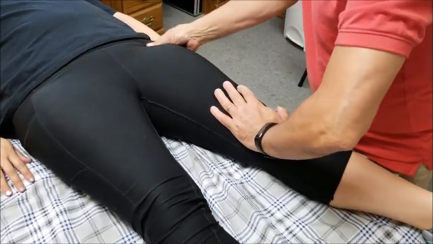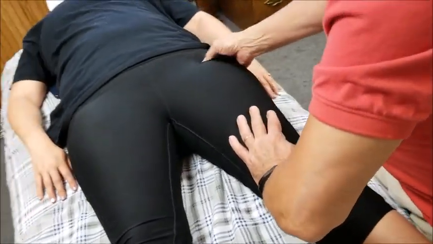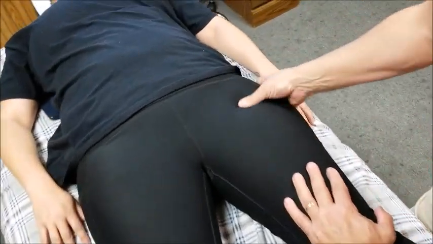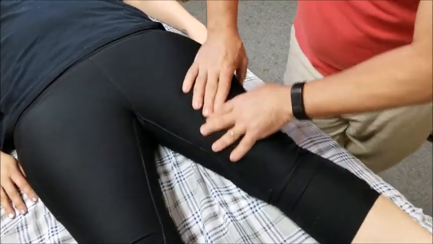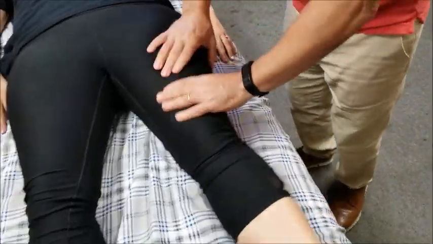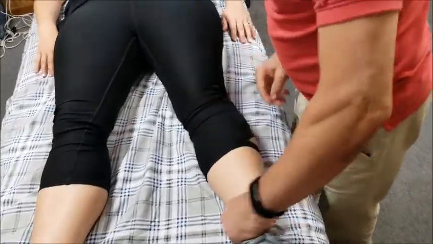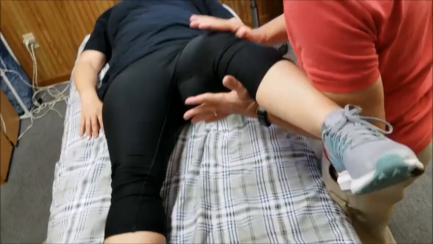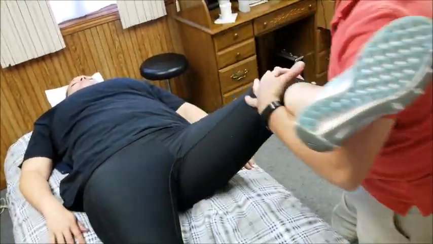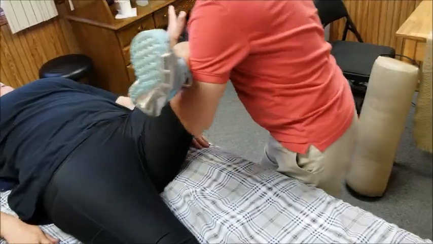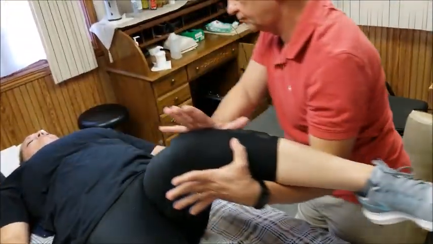A little more localized deep tissue on the upper attachment of the quadriceps, followed by a range of motion of the hip or rotation, which assists with internal lubrication of the joint and relaxation of tendons and ligaments.